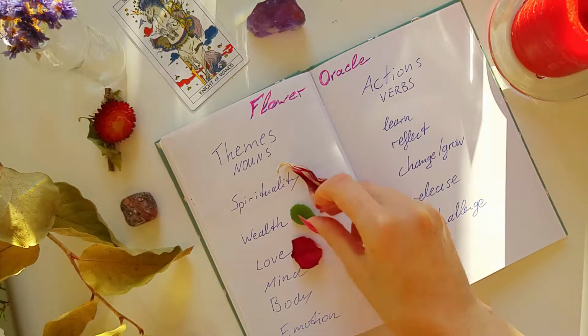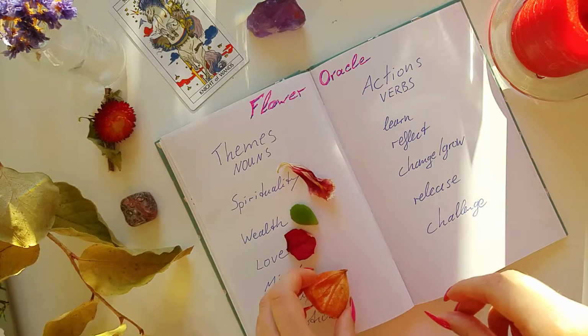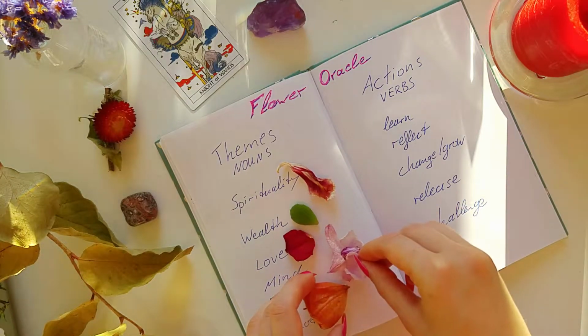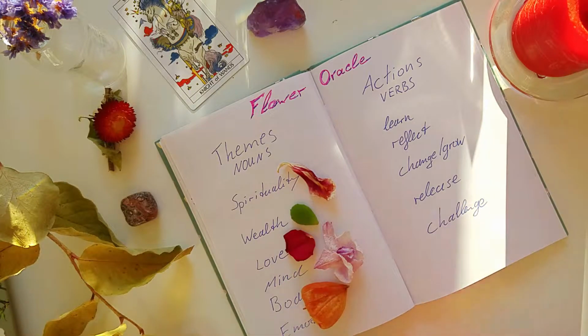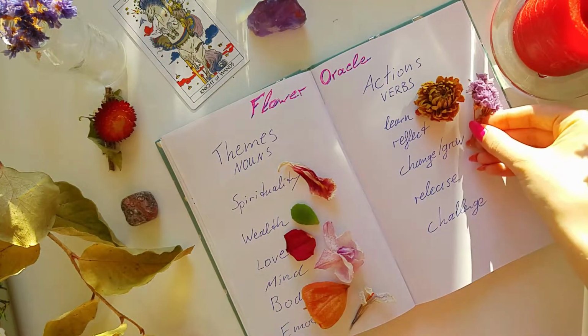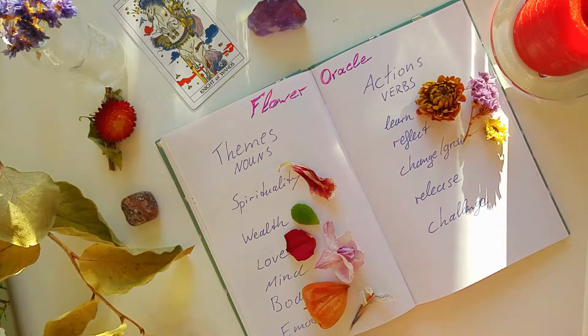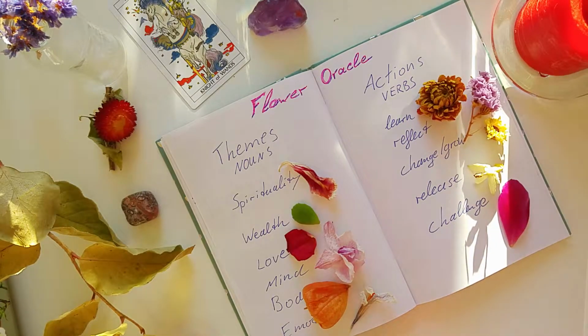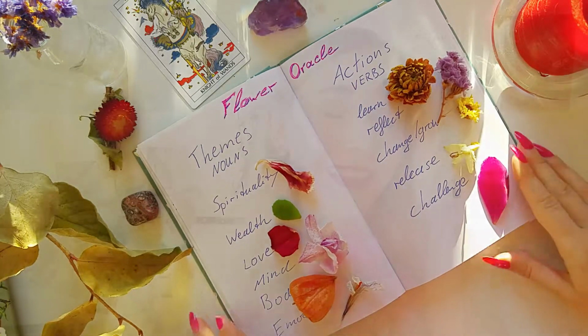If you ever feel that in the process a meaning doesn't quite feel right, it doesn't quite click with a flower, then see if you want to change them around, maybe just swap one theme that has a flower with another one. Do what feels right, basically. And if you feel like the rose petal doesn't belong with love, but rather with the mind, then do that.